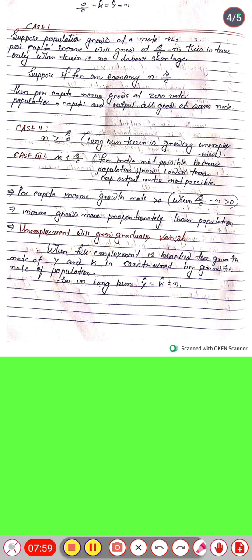Population, capital and output all grow at the same rate. In case 2, the population grows at rate n greater than s by c. In the long run, there is growing unemployment, because the population growth rate is higher than this proportion. And the third case is the population growth rate is lower than s by c. For India, this is not possible, because population growth is not lower than s by c, the capital output ratio.